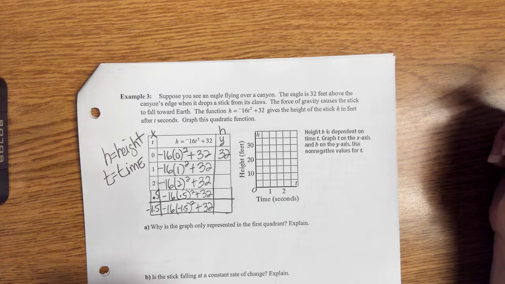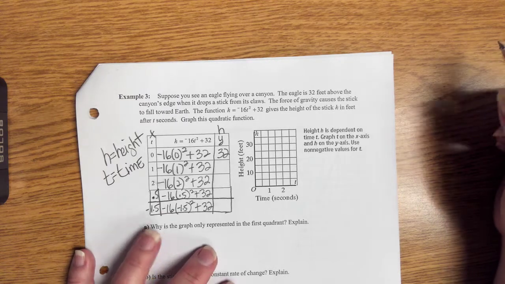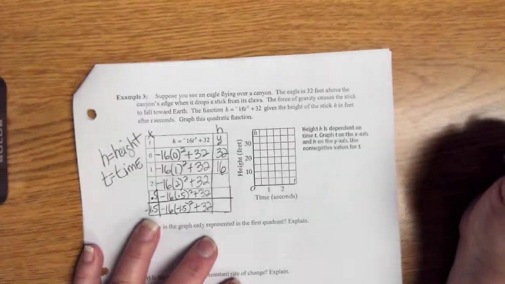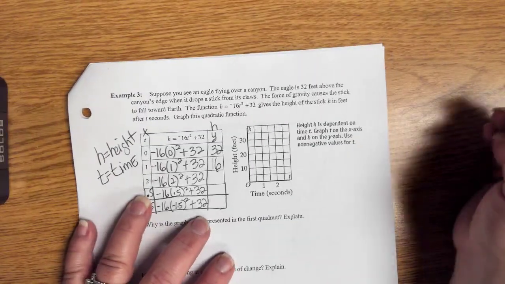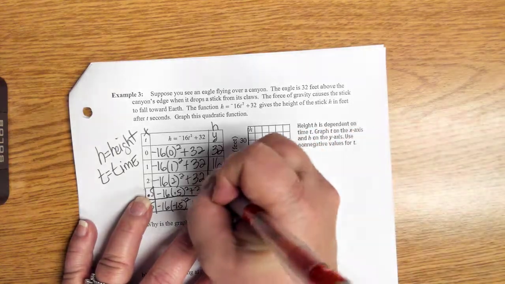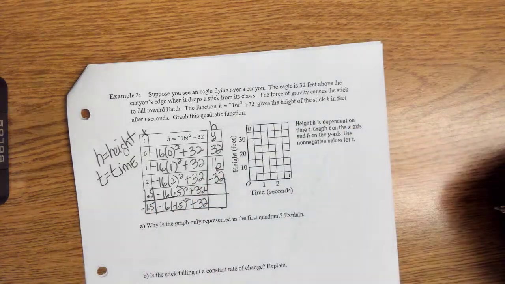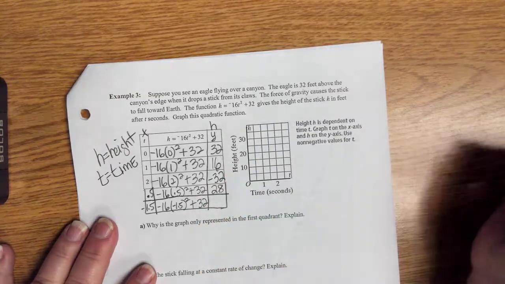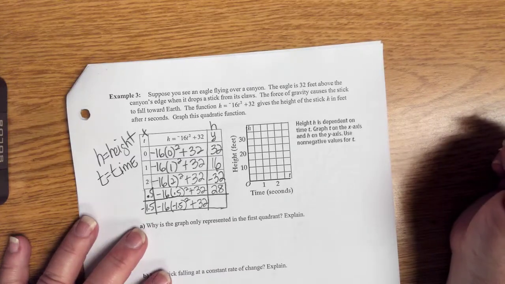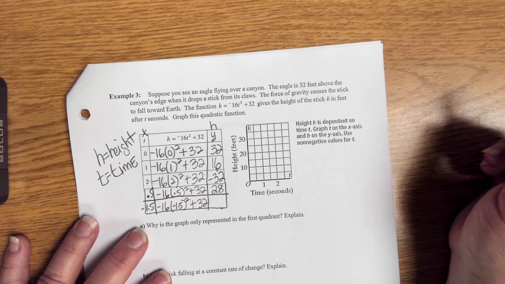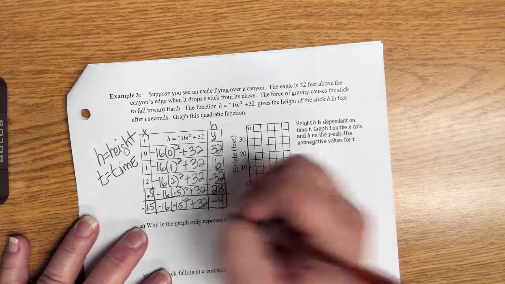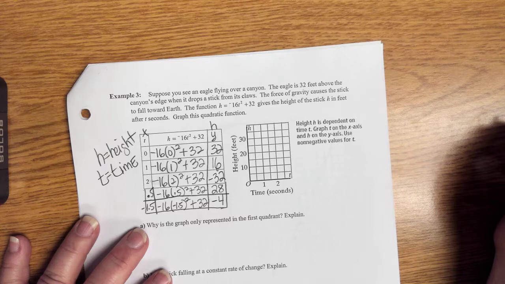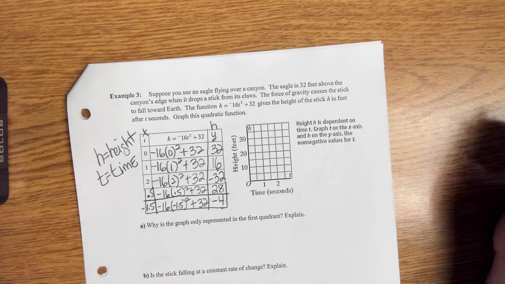Okay? What's the one when my time is 1 second? 16. My height is 16. When my time is 2 seconds, what is my height? Negative 32. What about when my time is half a second? Okay, 28. All right. And what about when my time is negative 1.5? You get negative 4, actually, right? Correct? Okay.